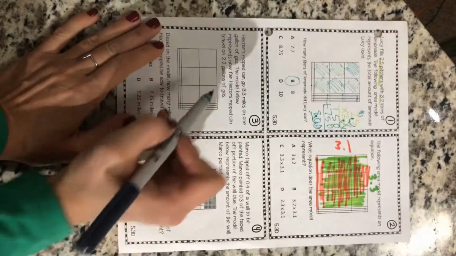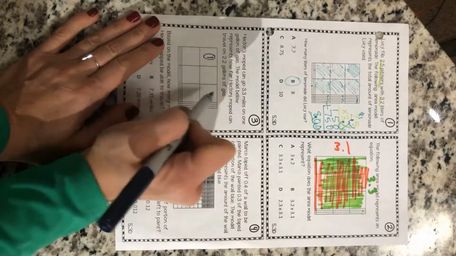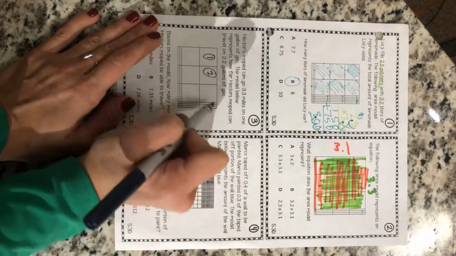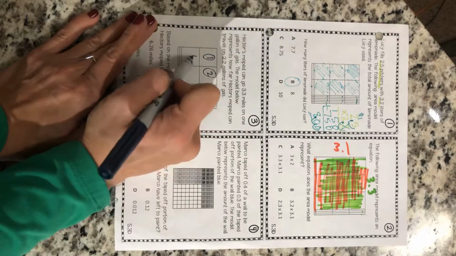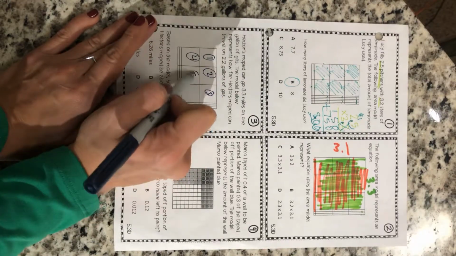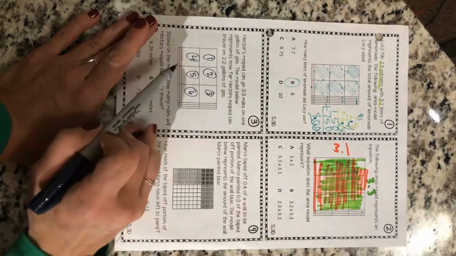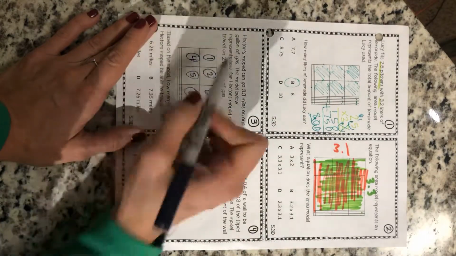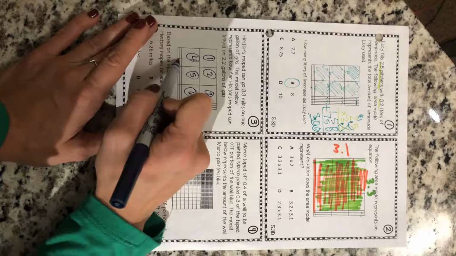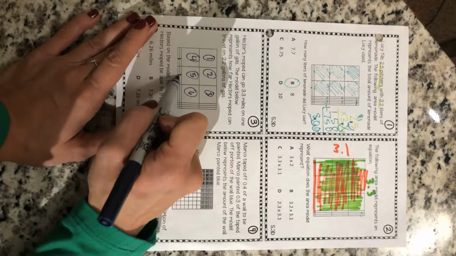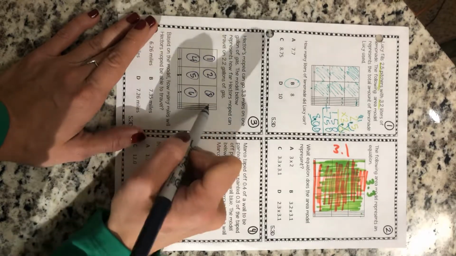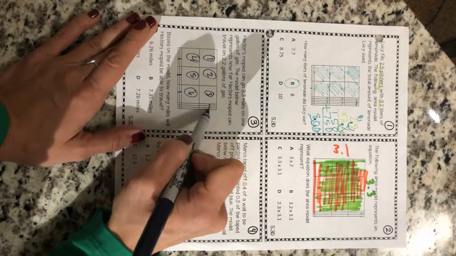So this represents a hole. So we'll say there's 1 hole here, 2 holes here, 3 holes here, 4, 5, 6. Now let's count our tens. 1 here, 2, 3, 4, 5, 6, 7, 8, 9, 10.